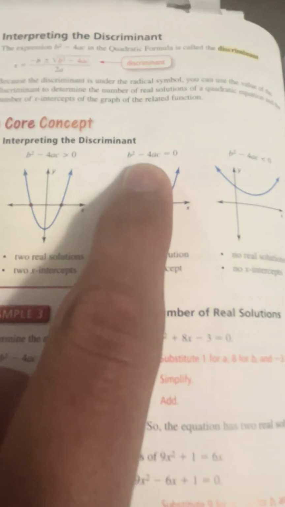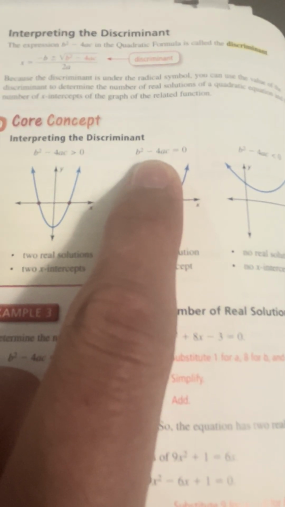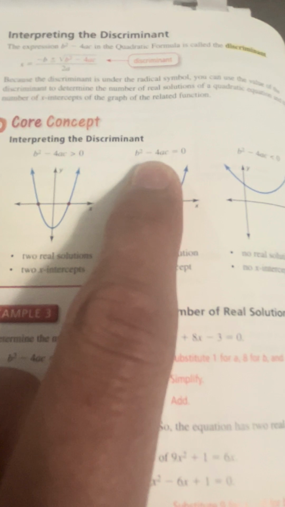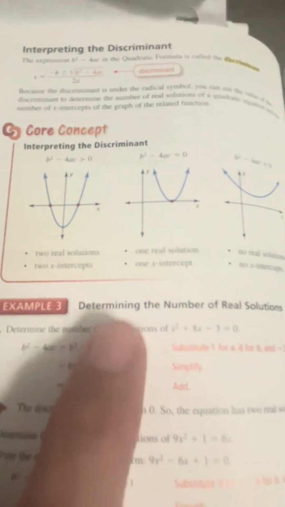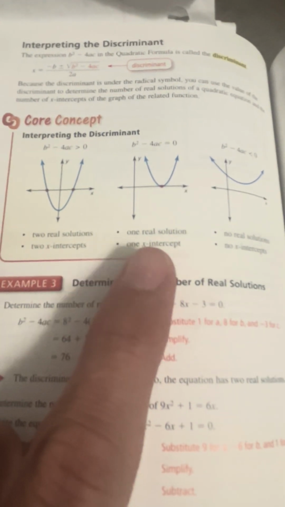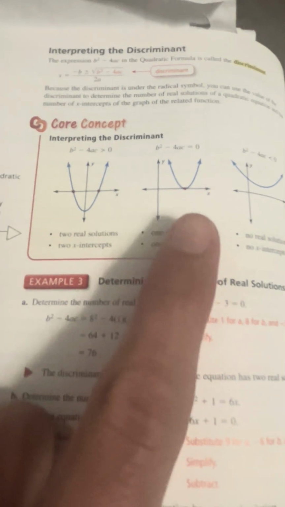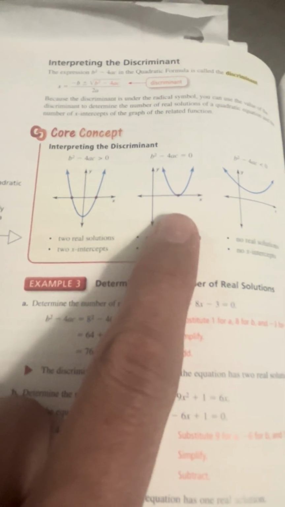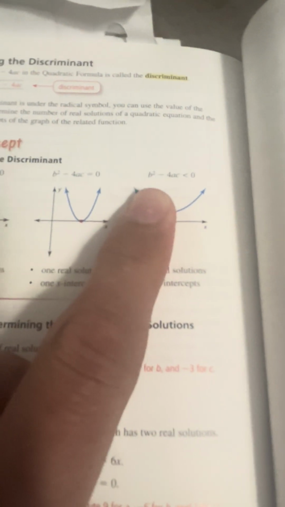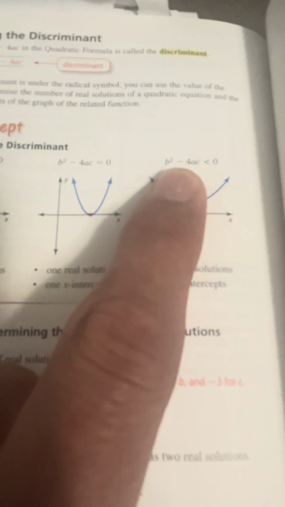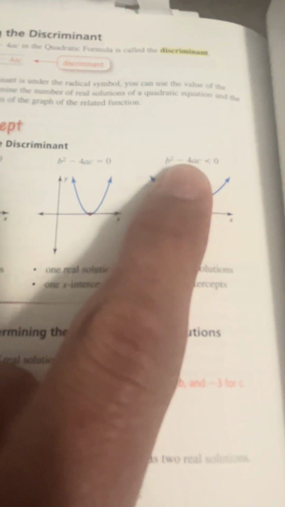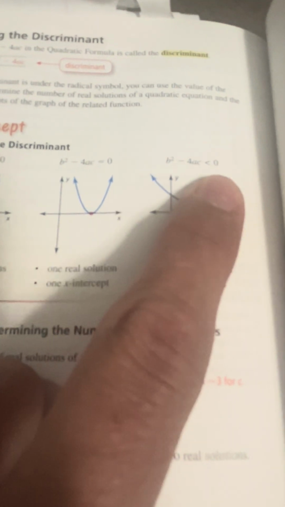When we plug our numbers into the discriminant here and we do the math and it comes out to be exactly 0, that is when we have one real solution, or one x-intercept, and visually our graph would look something like this. And then last but not least, the third possibility is we plug the numbers into the formula for the discriminant right here, and we do the math, and this value works out to be less than 0.